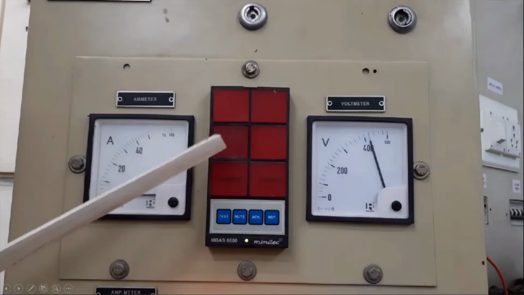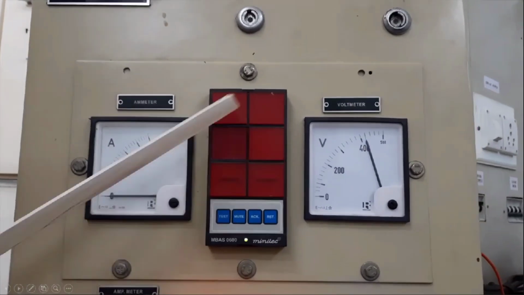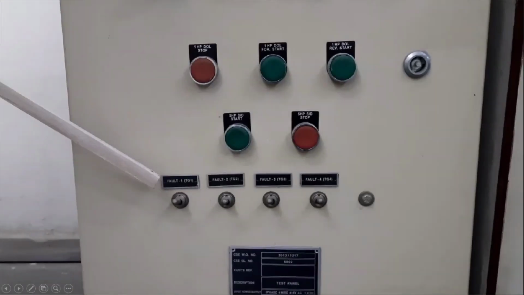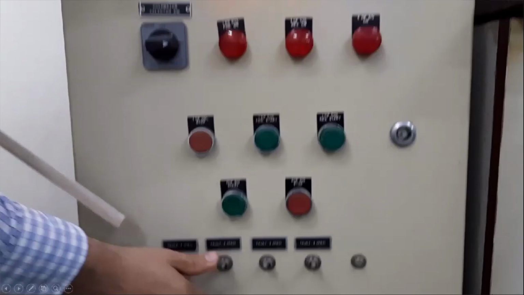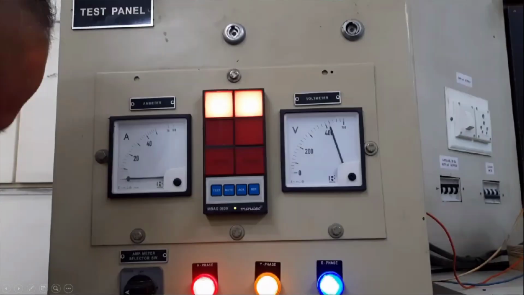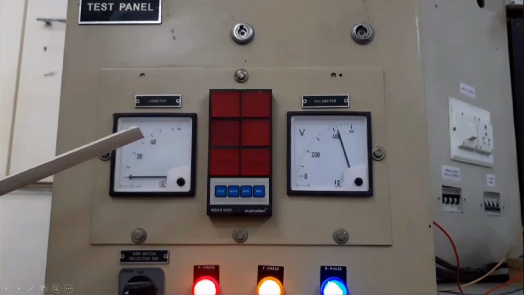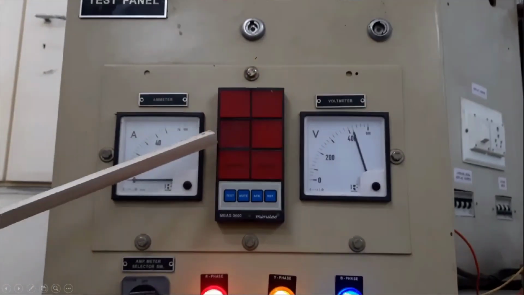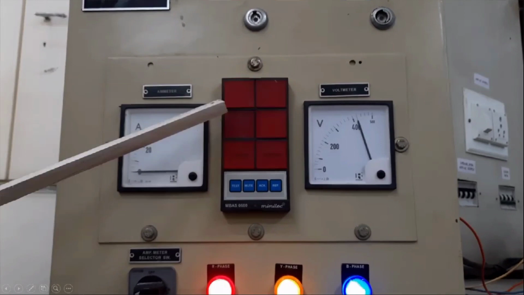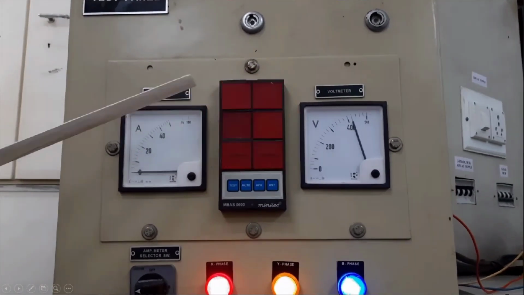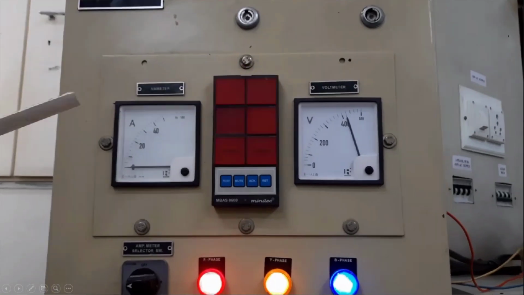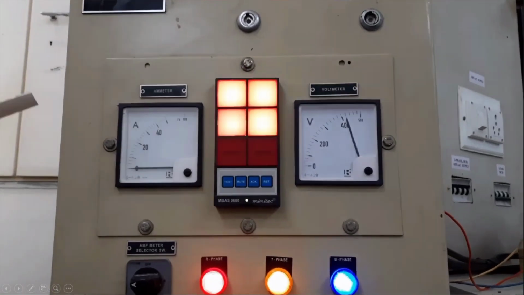So right now you see none of the windows are glowing. Now I am giving the artificial faults by turning on these toggle switches. So I am turning on all 4 toggle switches, 1, 2, 3 and 4. So now you see all 4 windows are now glowing. You can also write a type of fault inside this by putting a paper and writing on the paper that it's a overload fault, over voltage fault, under voltage fault, over temperature fault.